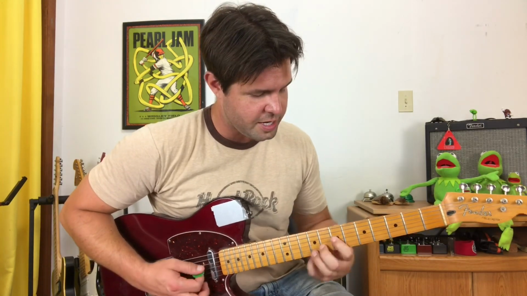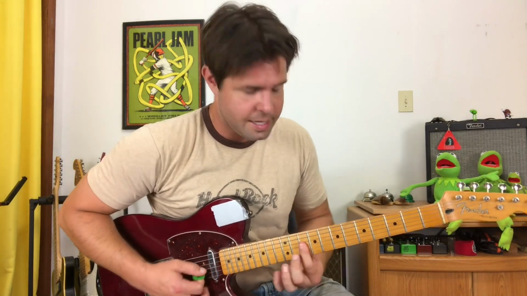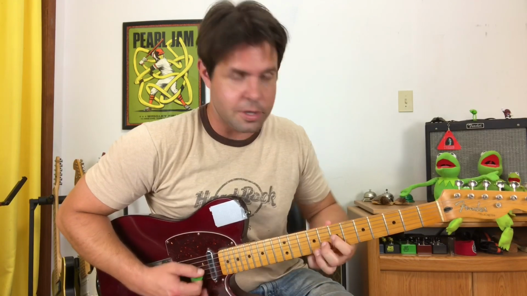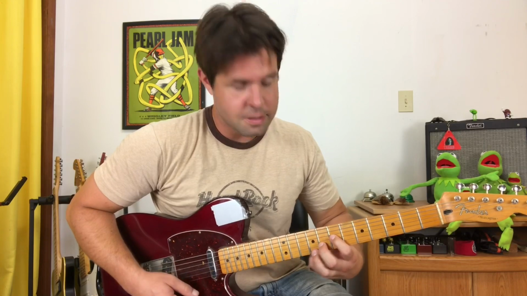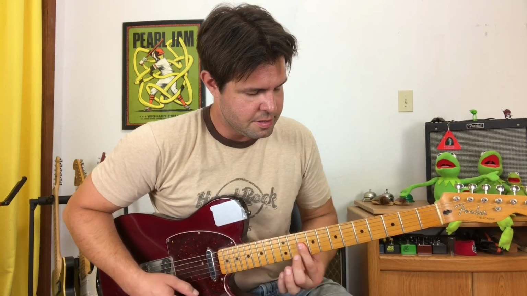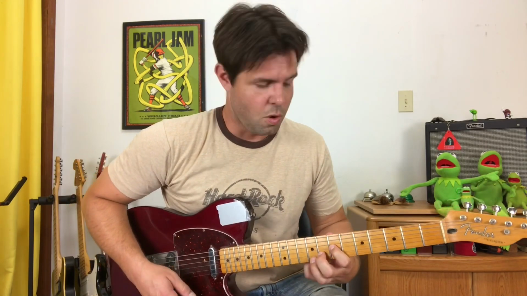Move it up 2 frets. And then 10, 10, 10. Back down to the second one. So 5, 6, 7. 7, 8, 9. 10, 10, 10. 7, 8, 9. Or you just play it safe and just play D.